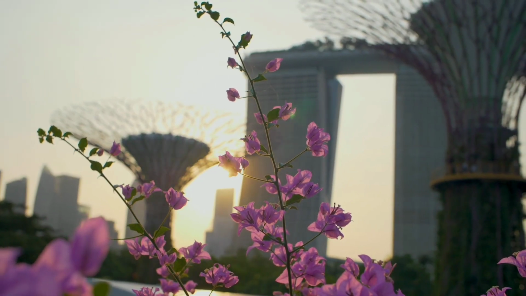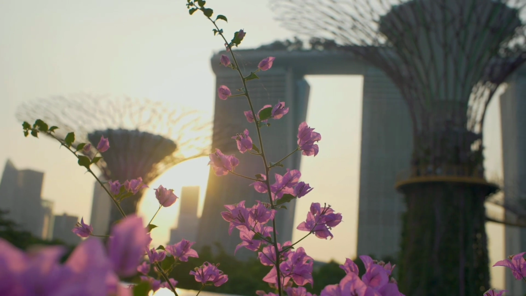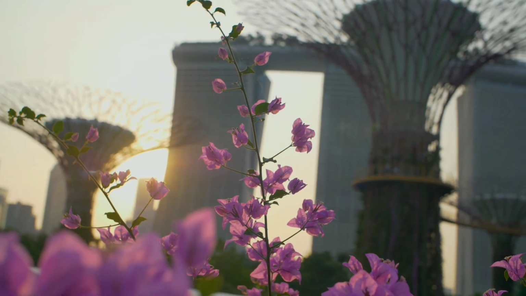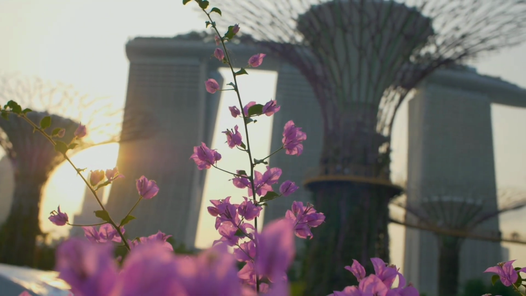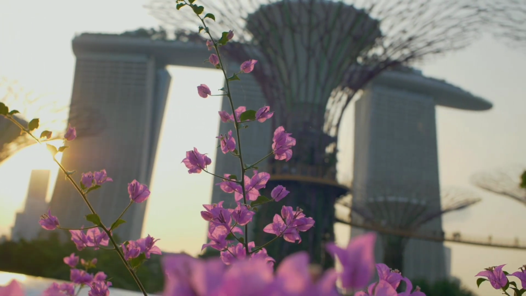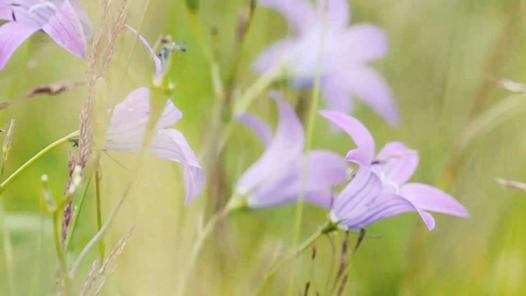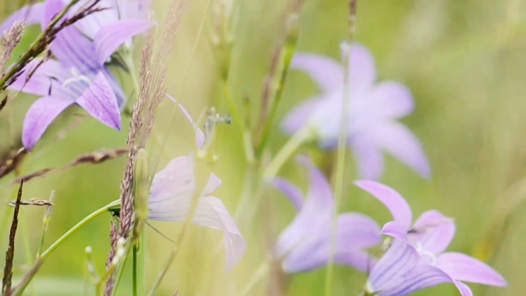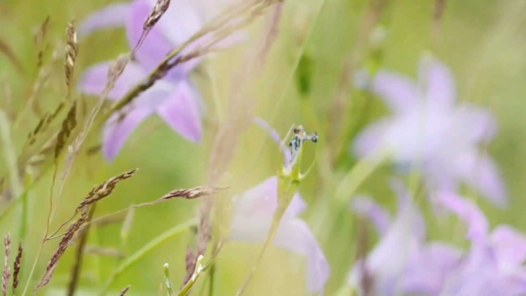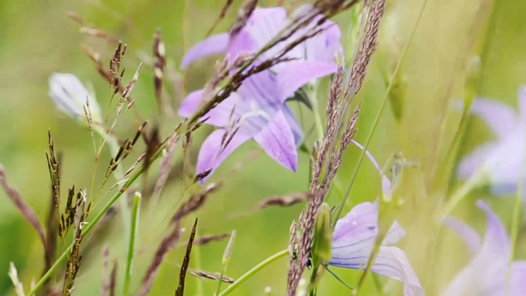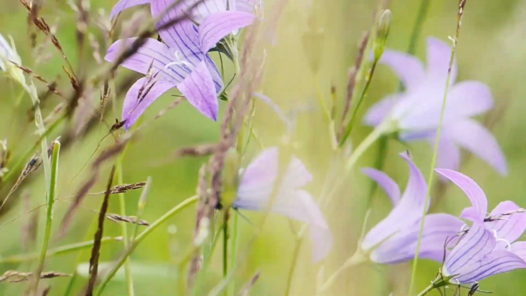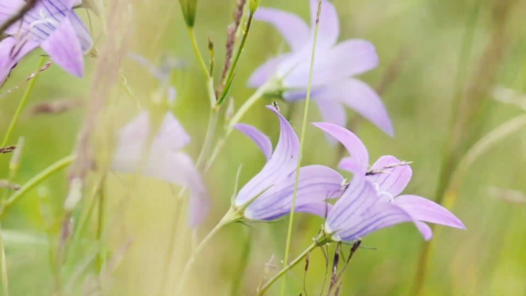The sole purpose of flowers is sexual reproduction, therefore ensuring the survival of the species. Many flowers that rely on pollinators, such as birds and butterflies, have evolved to have brightly colored petals and appealing scents as a way to attract the attention of pollinators.